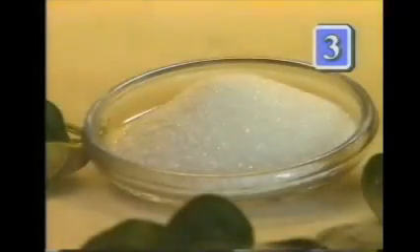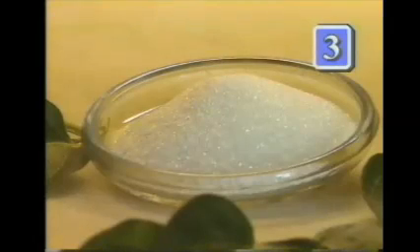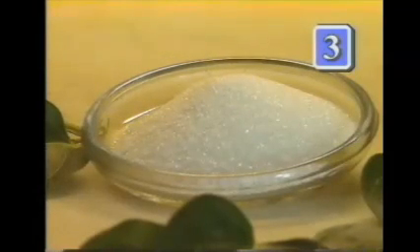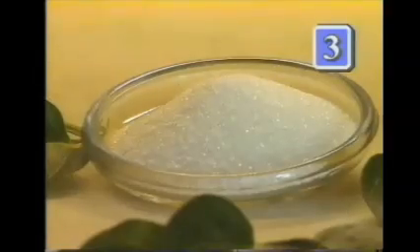In most cases, the sugar called glucose is critical to the ATP renewal process. In photosynthesis, carbon dioxide and water are combined in the presence of sunlight and chlorophyll.